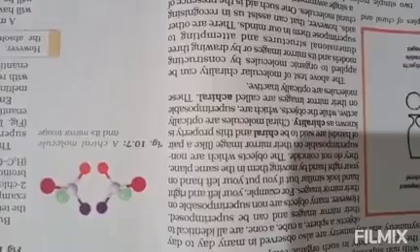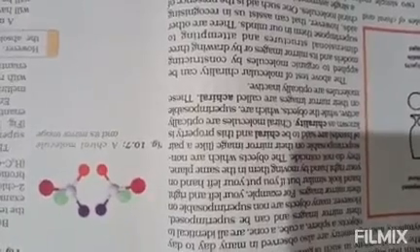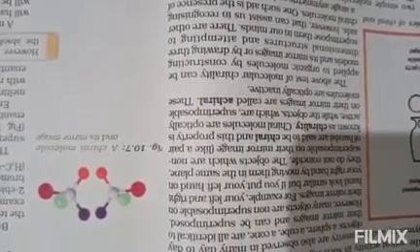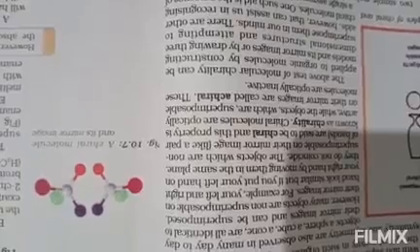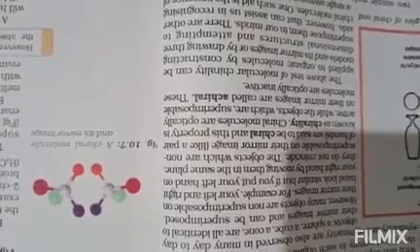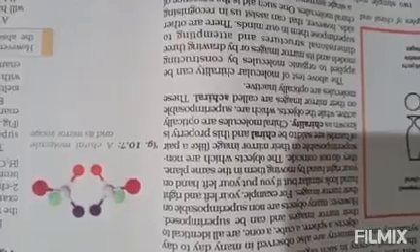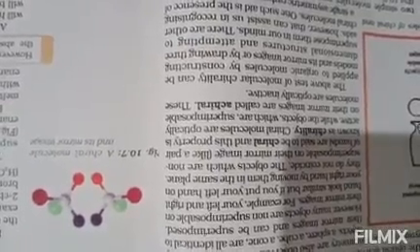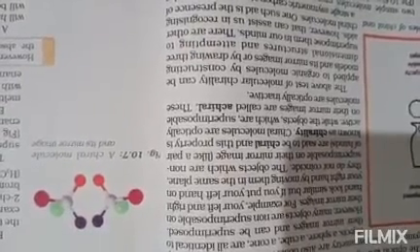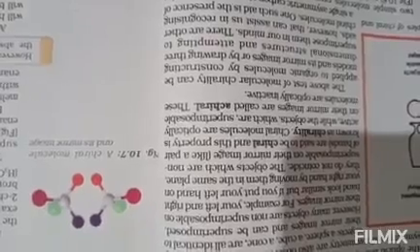That means they do not overlap directly. The objects which are non-superimposable on their mirror images are said to be chiral, and this property is called chirality.